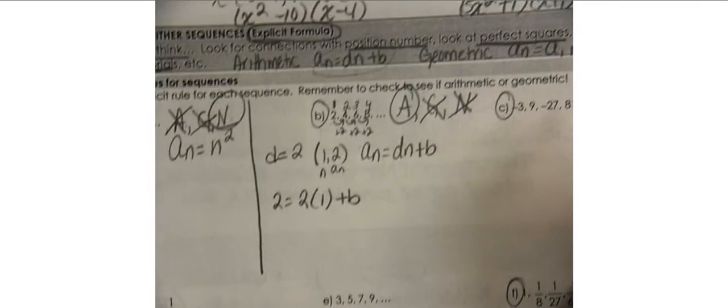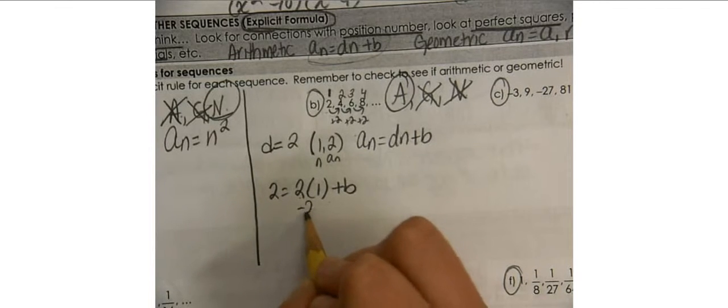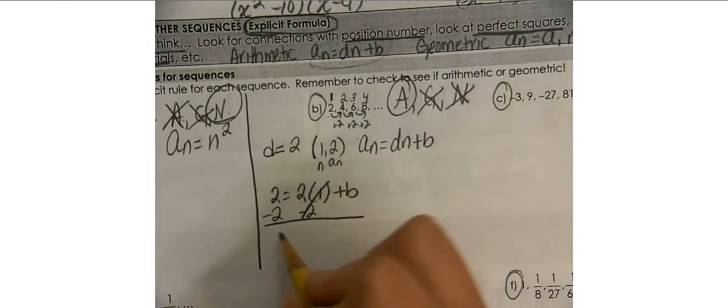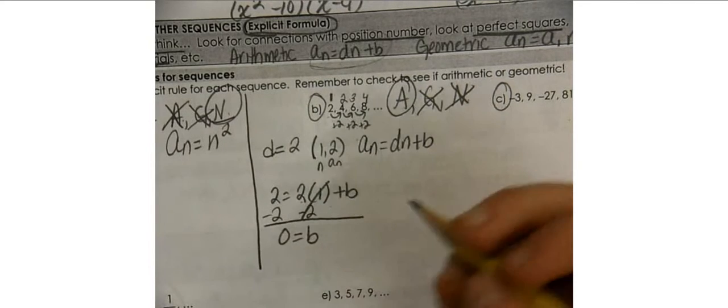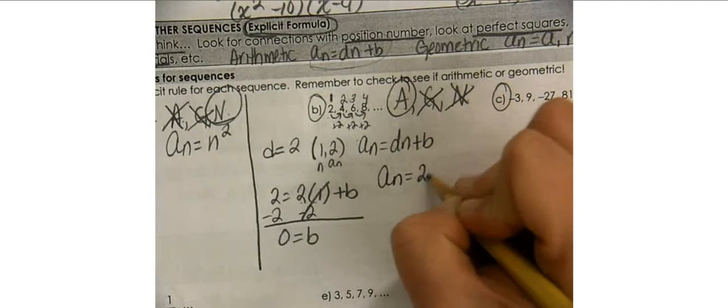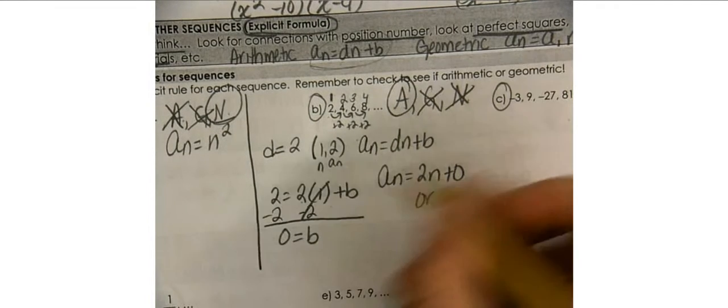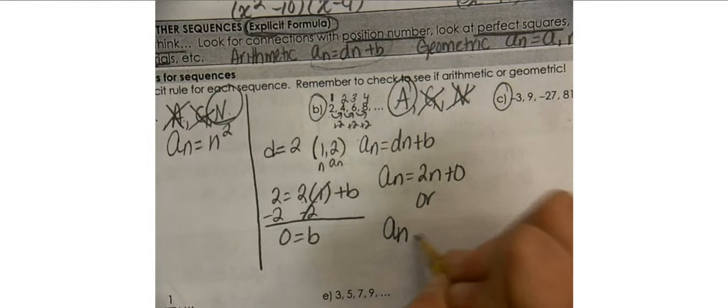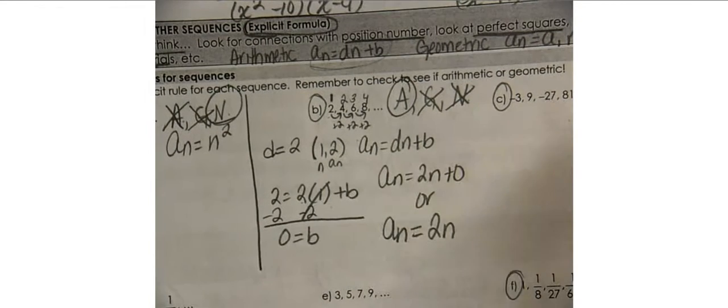Now I'm going to find what my B value is. So I'm going to plug that into the formula. A sub n is equal to D times n plus B. And A sub n is going to be equal to 2, and n is going to be equal to 1. So I'm going to write 2 is equal to 2 times 1 plus B. 2 times 1 is 2. So I'm going to subtract 2 on both sides. And when I do that, I end up with 0 is equal to B. So therefore, my answer is A sub n is equal to 2 times n plus 0. Or, to clean it up and make it a little bit simpler, A sub n is equal to simply 2n. And that is your answer.